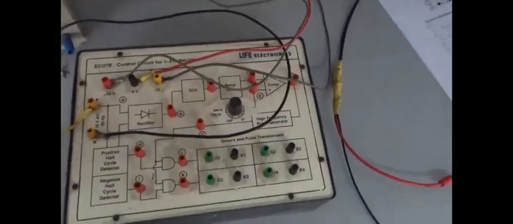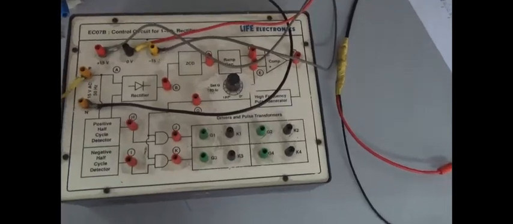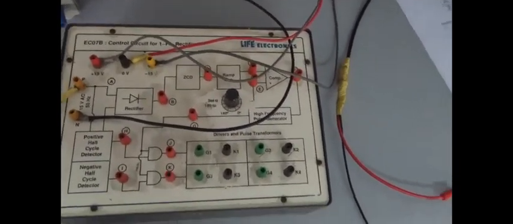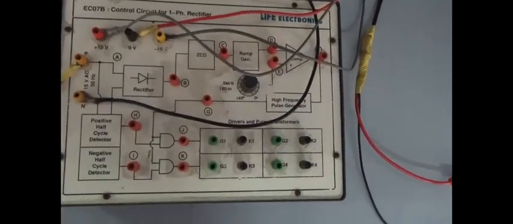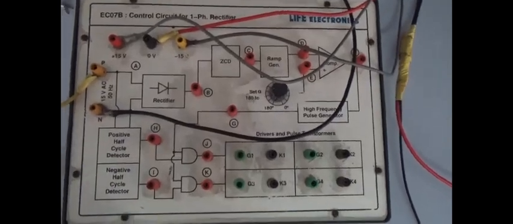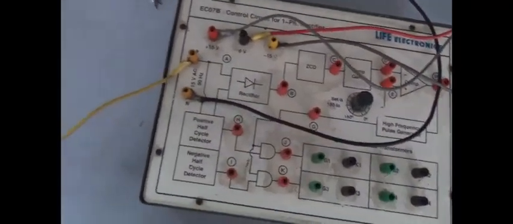Now let's check the control circuit connections of the half wave rectifier and full wave rectifier circuit. This is the control circuit kit of the full wave rectifier and half wave rectifier circuit, and this is the AC supply we are supposed to give. We have given the AC supply from a transformer.